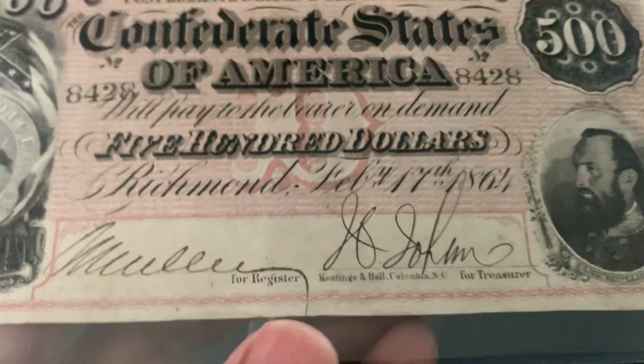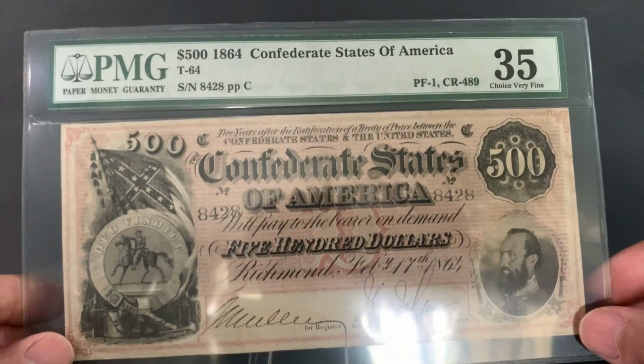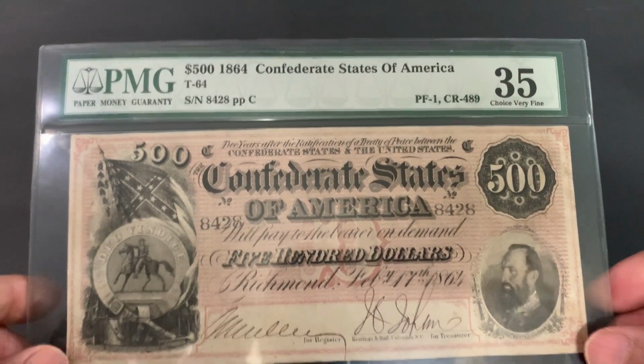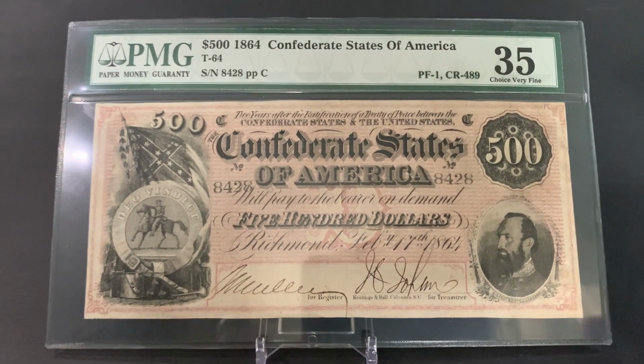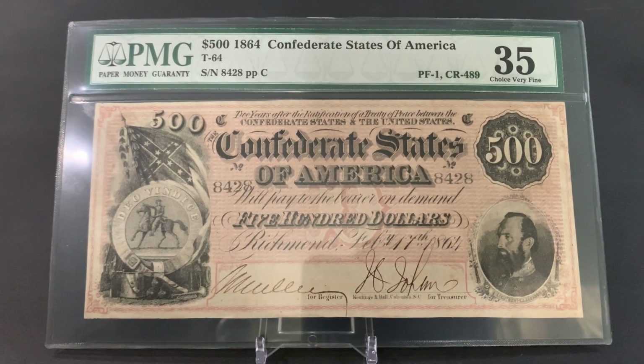Now, Thomas Ball was a Virginia lawyer who was tasked to seek out the help of a professional engraver, and he found Edward Keating. He was originally from England, and was employed by the American Banknote Company in New York.